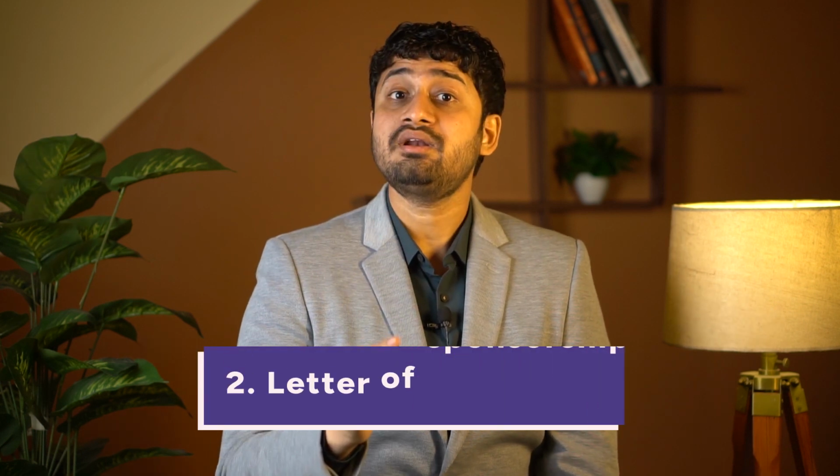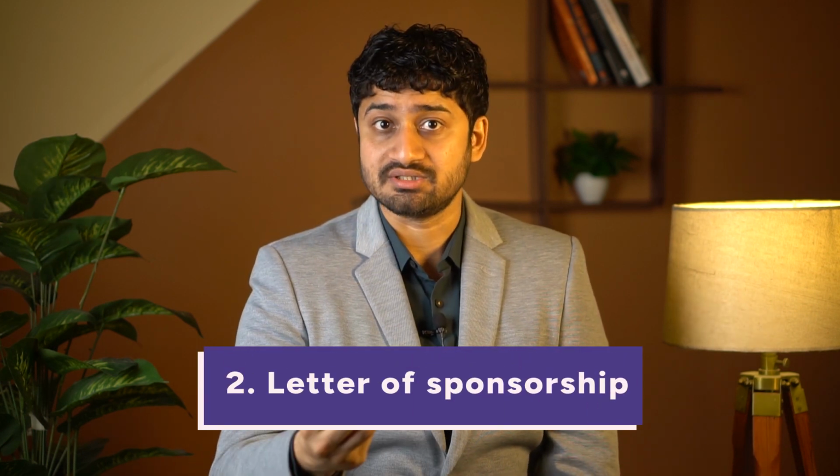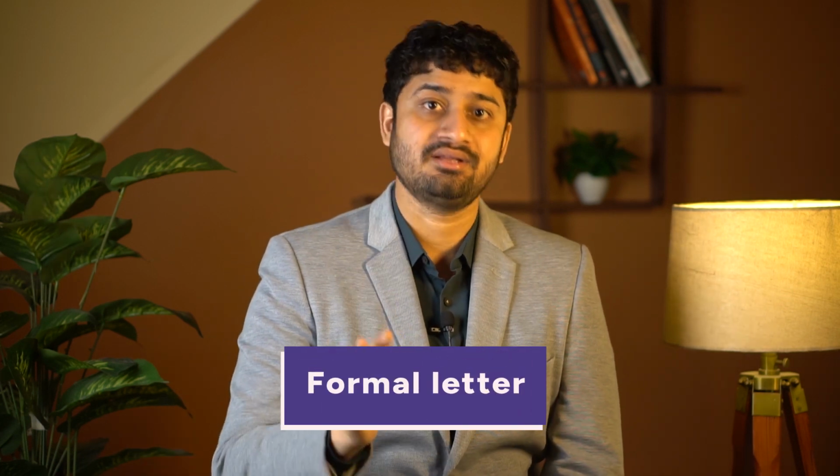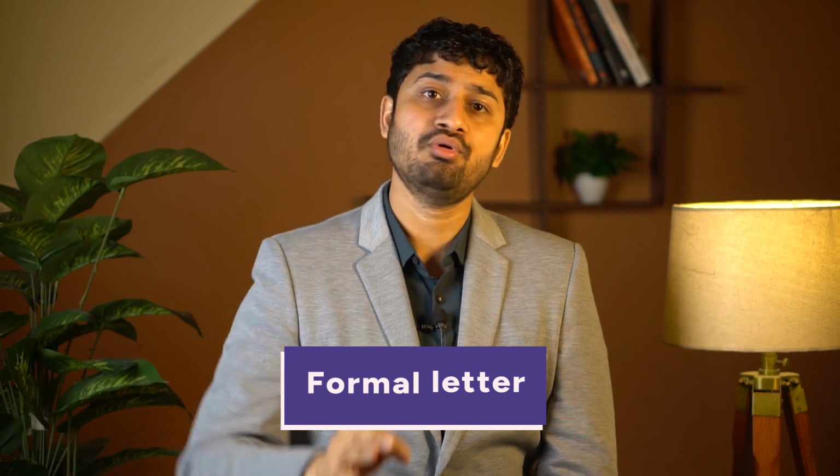Number two, letter of sponsorship. If you have a sponsor who is willing to cover all your expenses while in Germany, you may submit a letter of sponsorship as an alternative. The sponsor should provide a formal letter stating their commitment to financially support you throughout your stay, along with the supporting documents demonstrating their financial capabilities.